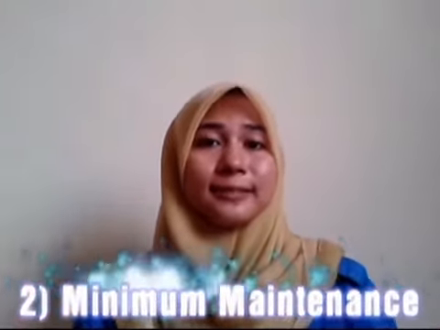Next, our second advantage of a capacitor is minimal maintenance, which is due to spare parts that are easily obtained at the hardware shop. And the last point of advantage is low cost. Low cost refers to the relatively inexpensive price of a capacitor that we can obtain anywhere at a hardware shop. Besides the advantages of a capacitor, there are also disadvantages.